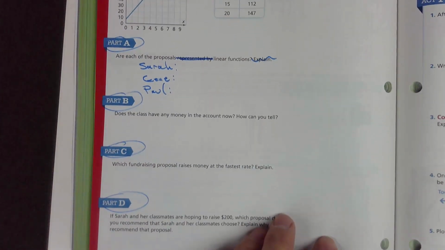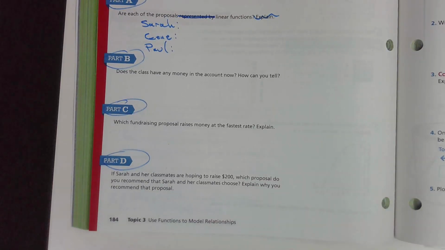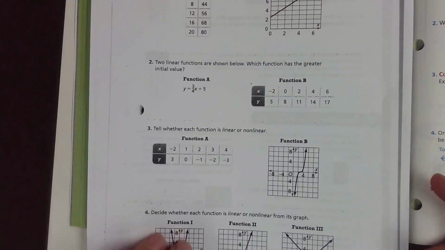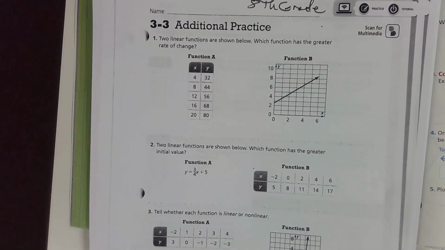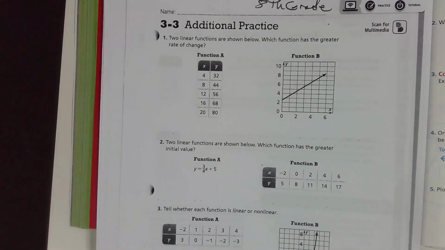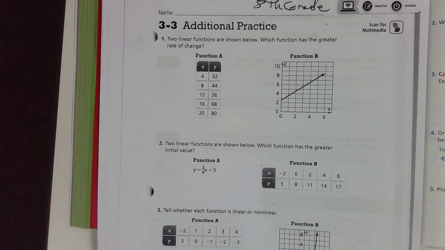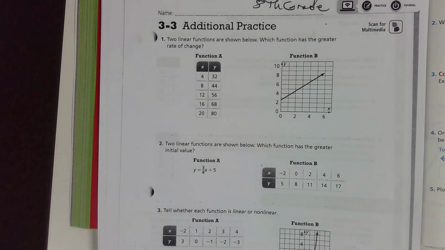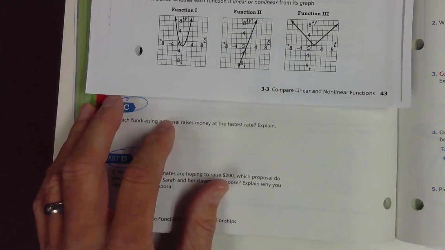Circle part B, C, and D. I want you guys to do those also. And then on top of that, I have an additional practice handout of 3-3. And I don't think there's anything that you guys can't do in here. Yeah, some of these are pretty easy. I look at number 4 down here at the bottom.